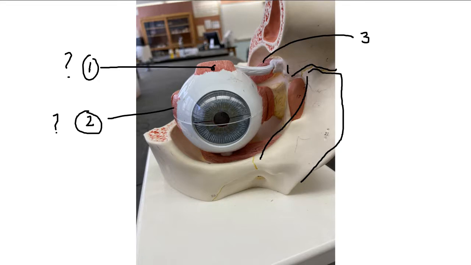Number 3. Well, that's oblique. So is this and this the same muscle? Okay. So you can't just say oblique. It has to be superior oblique. So 3 will be superior oblique muscle.